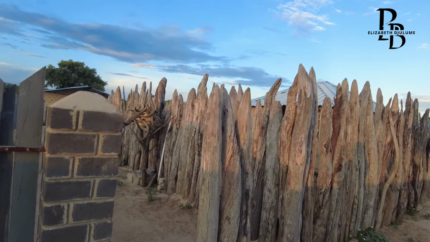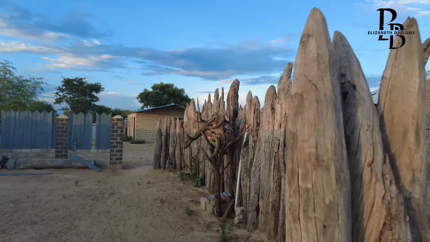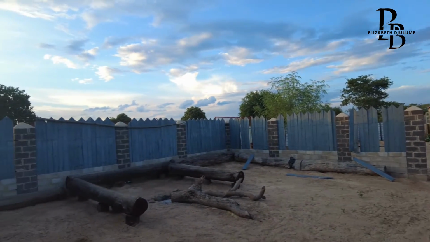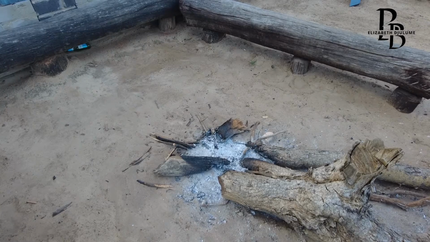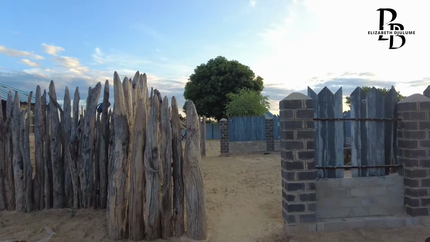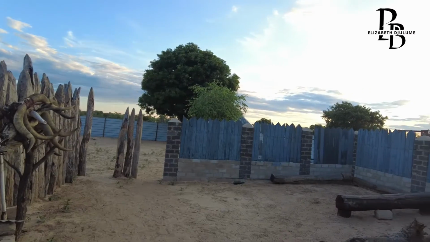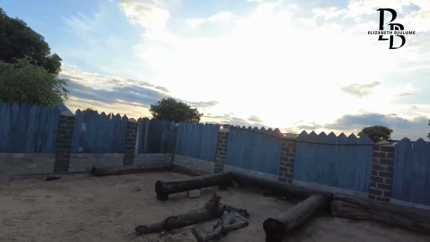When you enter, there is the fireplace, the fire area of the Oshiwambo house. That's a very significant area of the house, it is the light of the house. So you always have to make fire. That place must always have a fire burning every day, because it gives light to the people of the house.